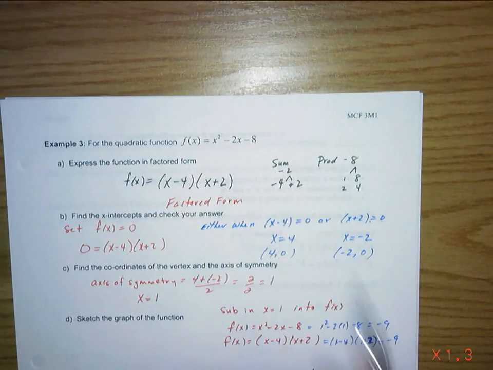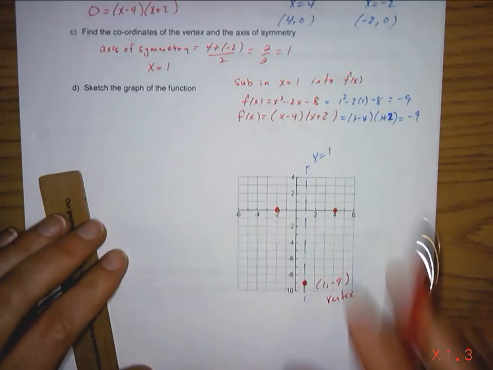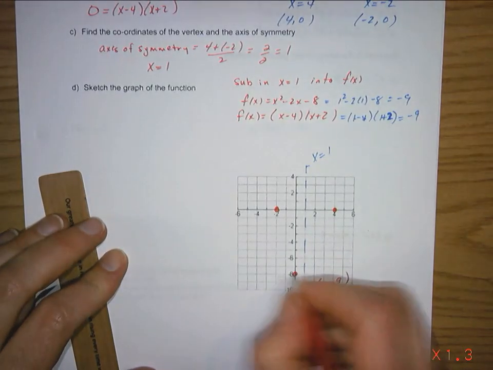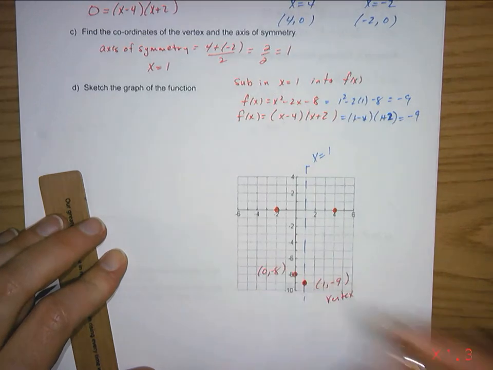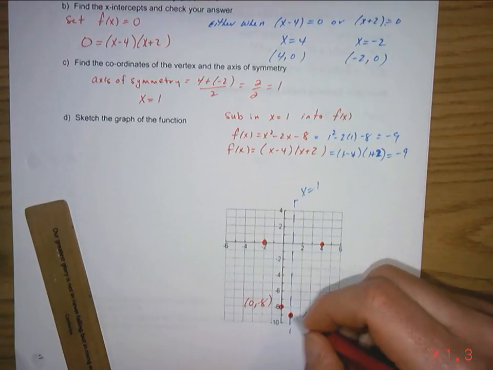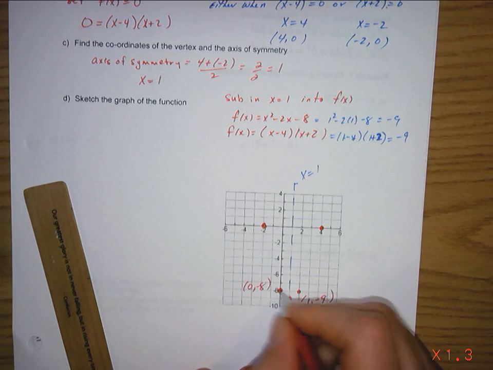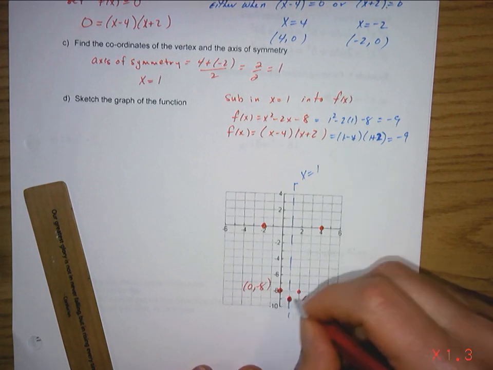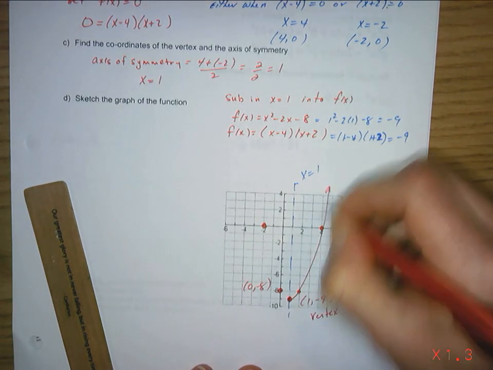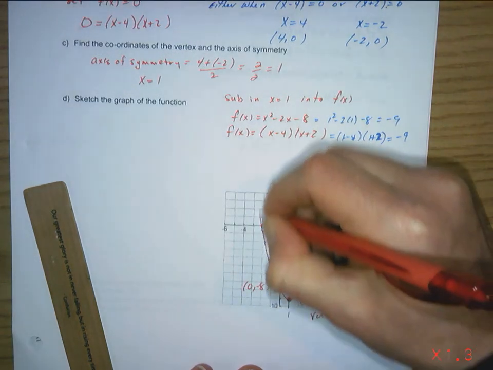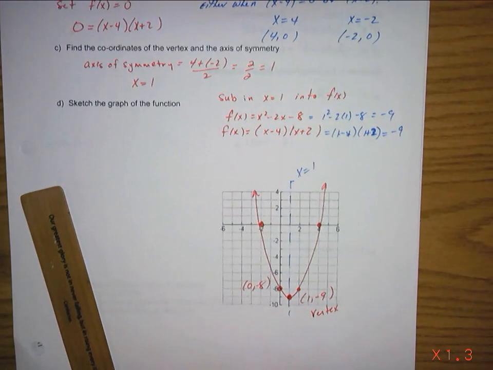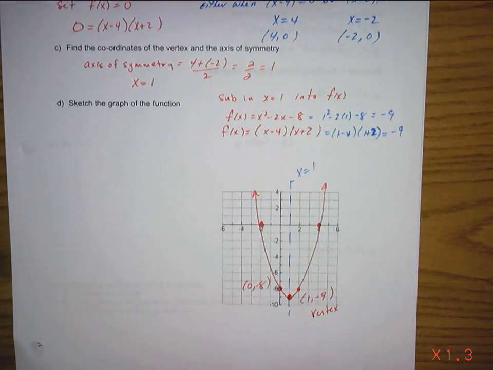We also know from the standard form that it's going to cross the y-axis at negative 8. So at 0, negative 8, we know that it opens up, and we know that it's symmetric, so there's going to be another point here to mirror this point here, and it's going to look like that. So there you go. We have 2.3 done. I'm going to stop here and then we'll do a video for 2.4.